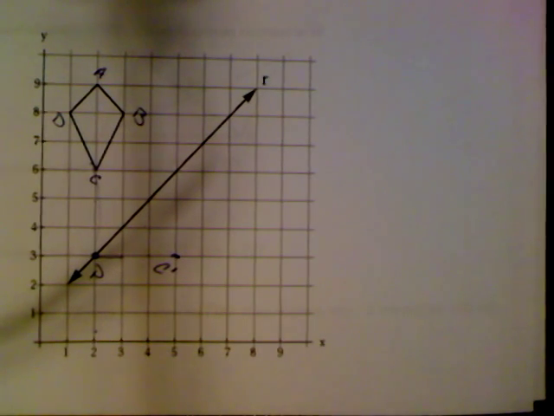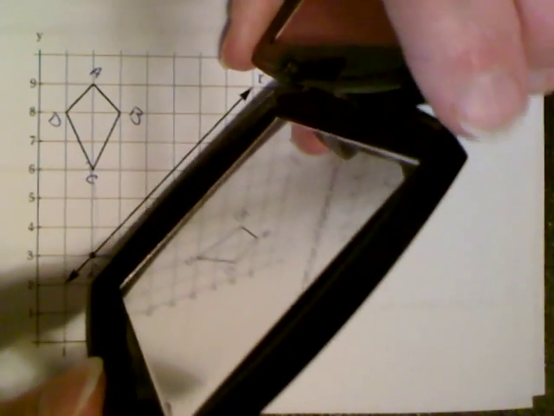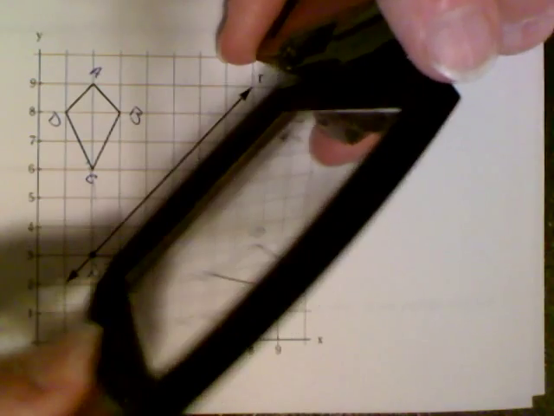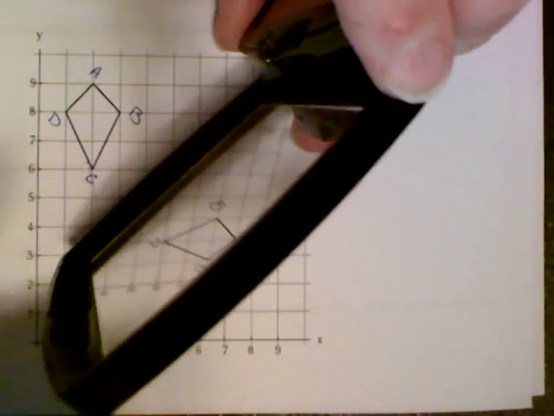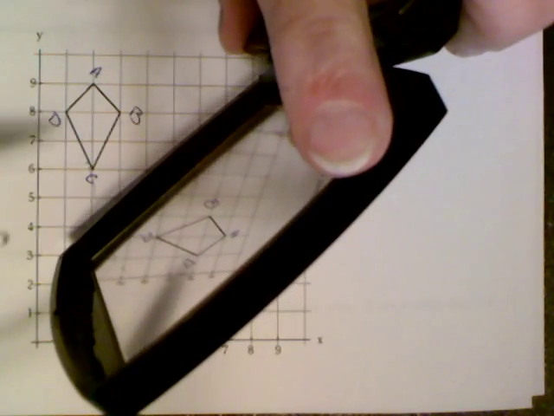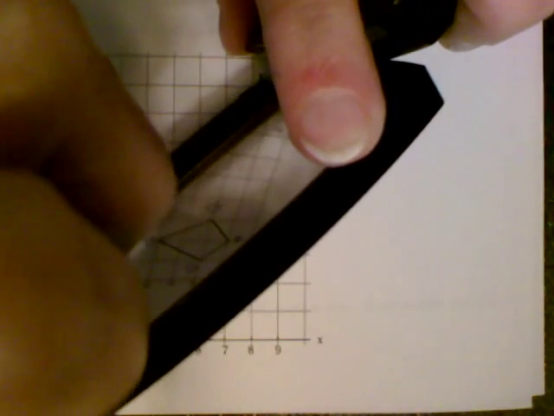Another way to do this is to use a mirror to look at the image in the mirror. Now this is going to be a little harder to see. If I put the mirror on the line and look inside the mirror, you can tell that the figure is going that way, not this way.